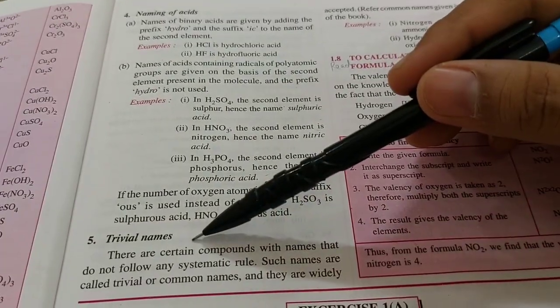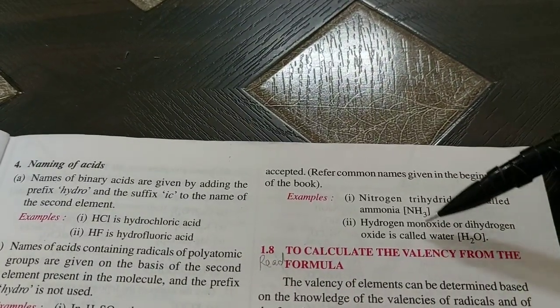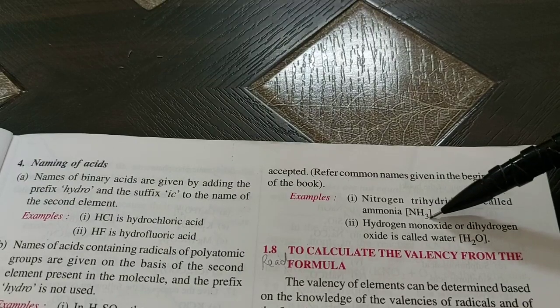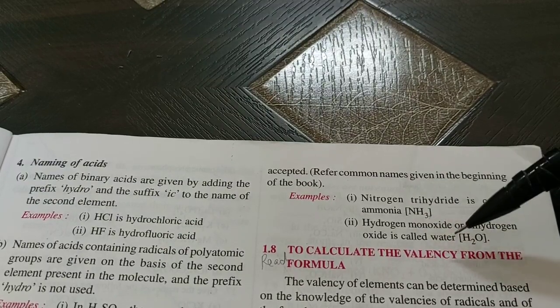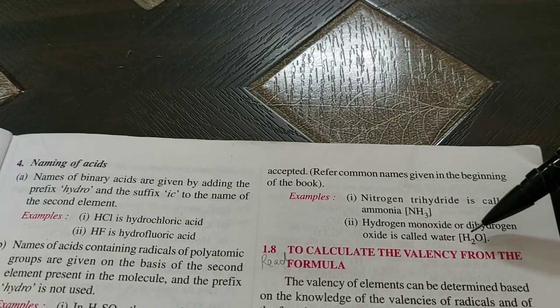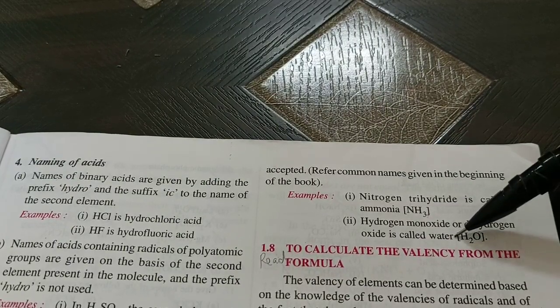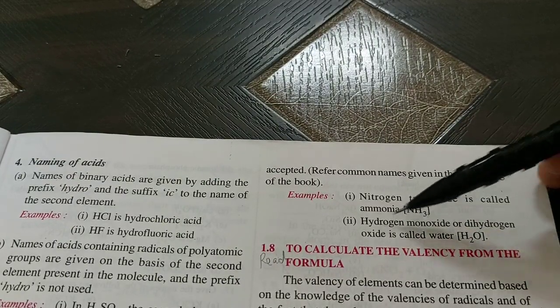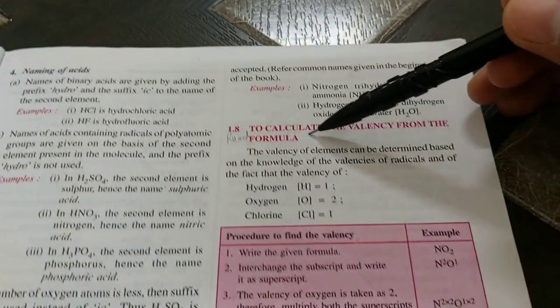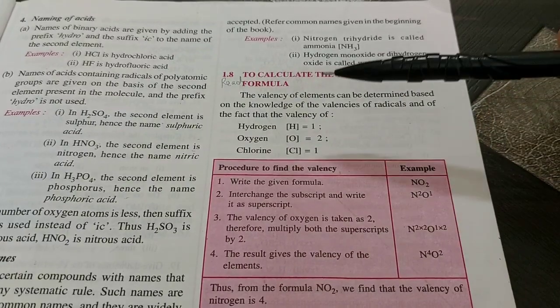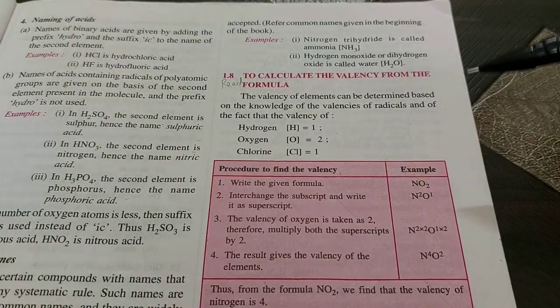Trivial names. Well, these are common names used, which don't have any particular rules. NH3 can be technically called nitrogen trihydride, but we call it ammonia. Dihydrogen oxide, or dihydrogen monoxide, can be called water. We need not learn the chemical name at all. Section 1.8 is not supposed to be in the syllabus, so just mark it as read, but your school teacher may insist that you learn it. In that case, you have to.